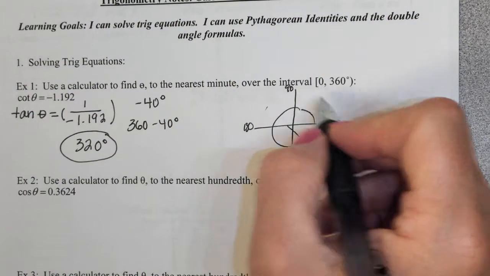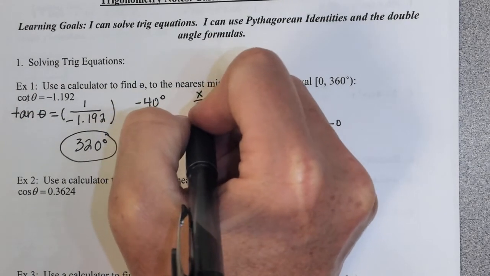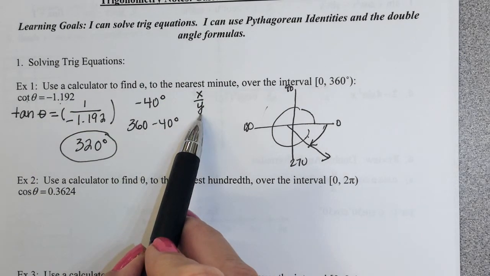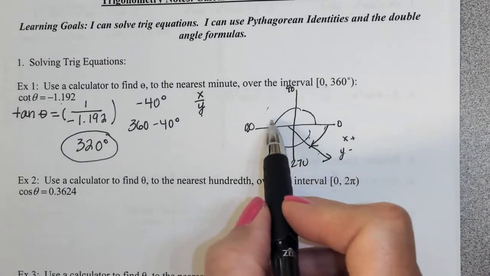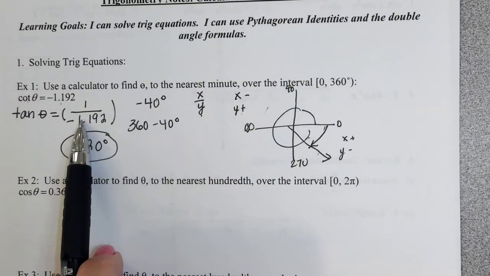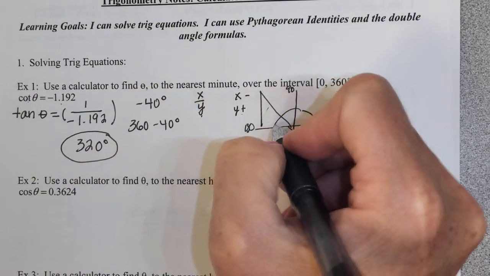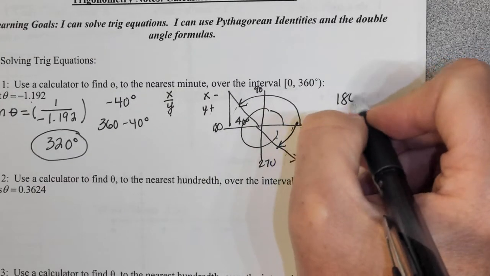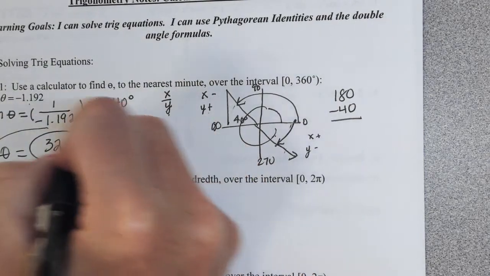Now, based on trig, there's always going to be two quadrants where this is going to work. So I think about the fact that I'm doing cotangent. Cotangent is x over y. In order for x over y to end up being a negative, either x has to be negative or y has to be negative. So in this quadrant, an x value would be positive and a y value would be negative. In this quadrant, an x value would be negative and a y value would be positive. So if I had a negative divided by a positive, that would give me that negative ratio. So I also need to be in this quadrant. I use that same reference angle. It's 40 degrees. 40 degrees is a reference angle. So to find the angle that starts here and ends here, I would have to do 180 minus 40. And that's going to give me 140 degrees. And so those are going to be the two answers for theta.